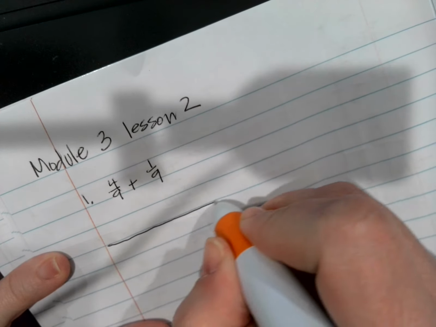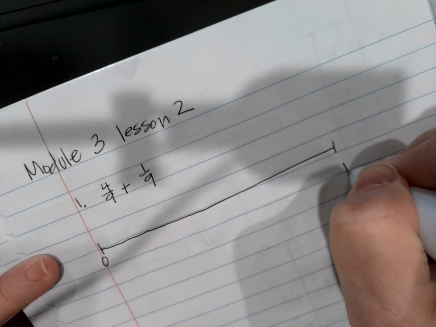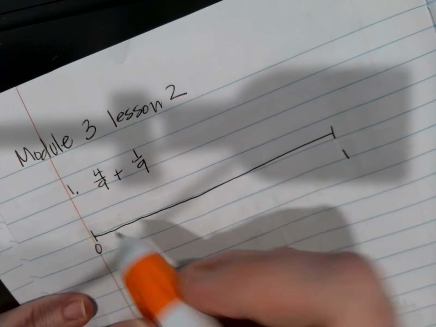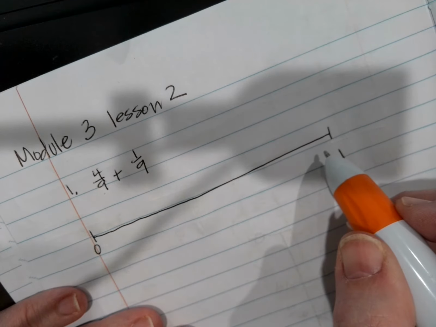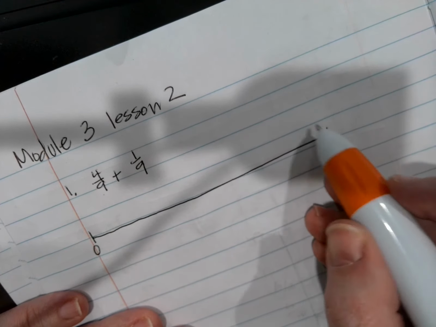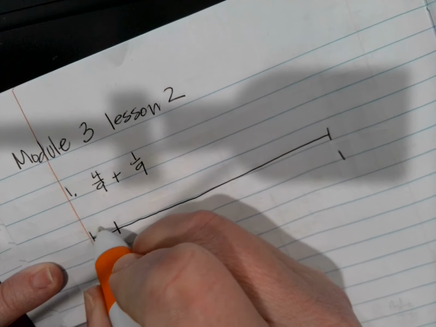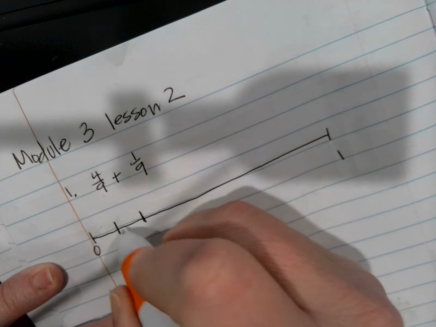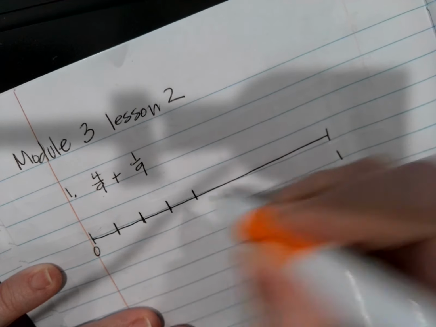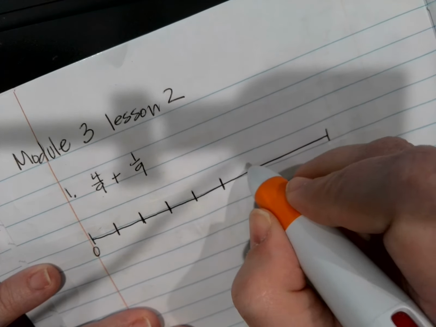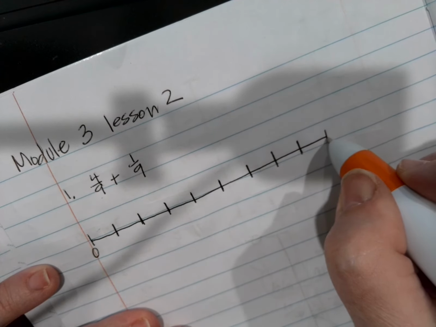Okay, so if we're doing a number line, we label one end 0 and one end 1. Now, because our denominator is 9, we need to divide this into 9 intervals. And I say intervals because we're counting the space, not the line. So this is 1 interval, 2 intervals, 3 intervals, 4, 5, 6, 7, 8 intervals, and then I already have the 9th.